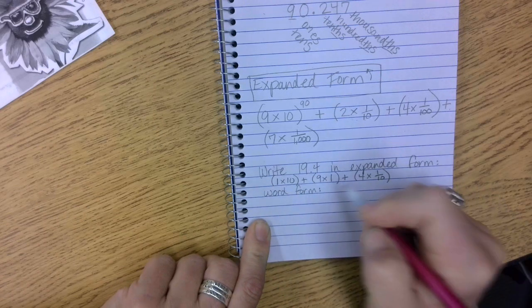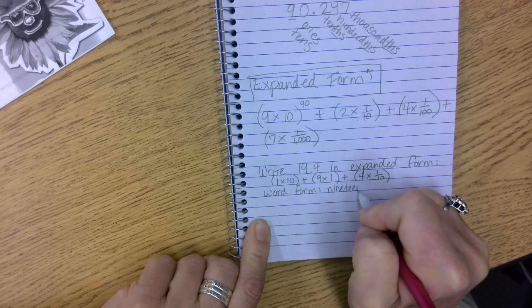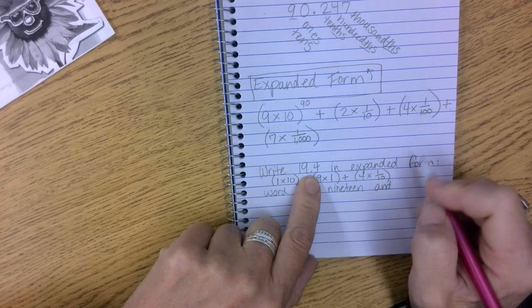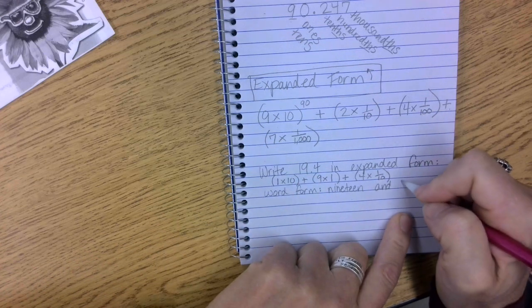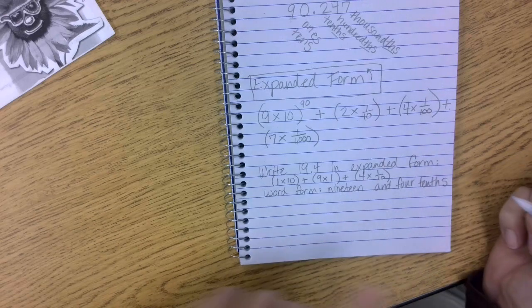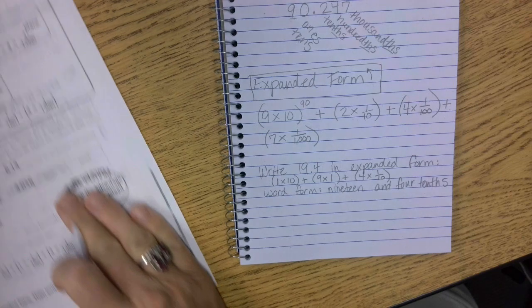So if I want to write it in word form, then I would have 19, and remember that decimal point means "and," so 19 and 4/10. Okay, so take a look at that.